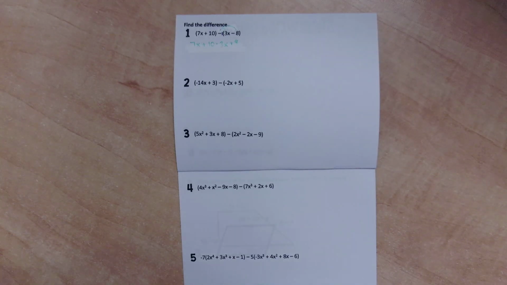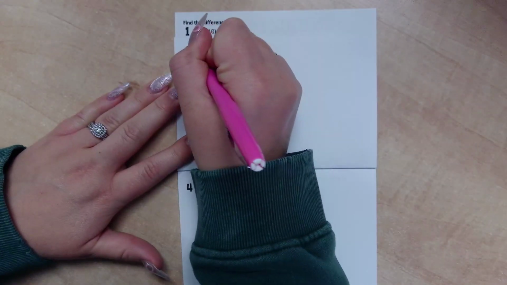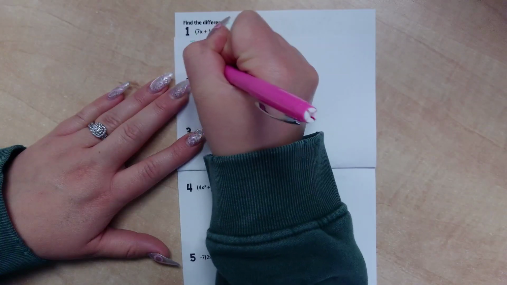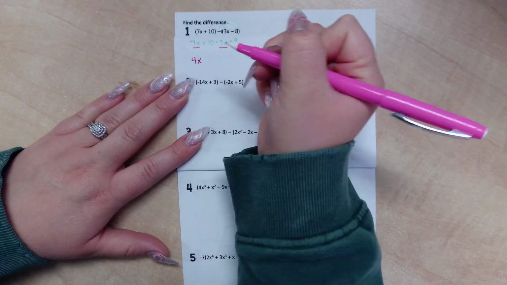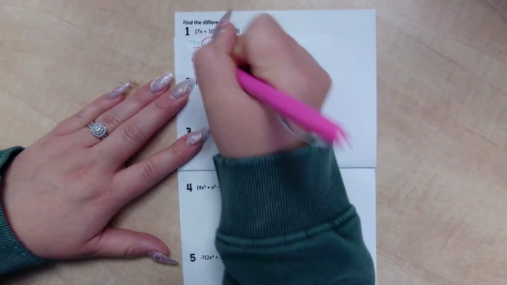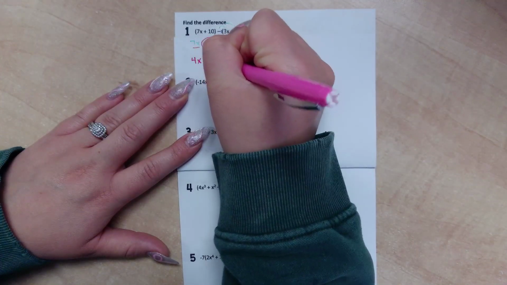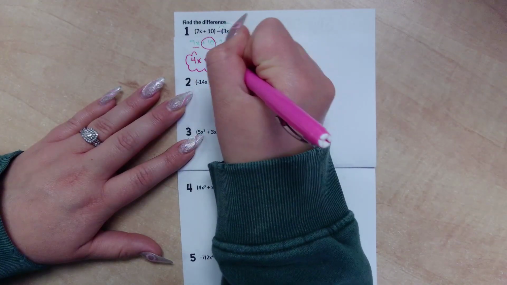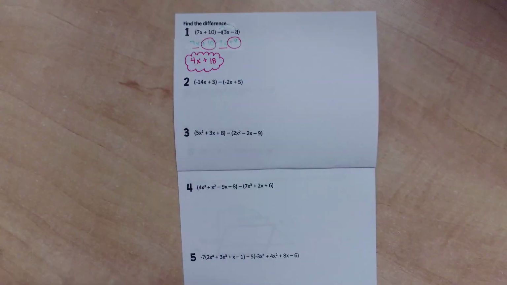So now instead of having a positive 3x, I have a negative, and instead of having a negative 8, I have a positive 8. But now I'm able to compute everything as I did in my previous video. I could put my x terms together, and that is going to create 4x. And then I can put my constants together, which is going to create a plus 18. Okay, so now I have the polynomial 4x plus 18.